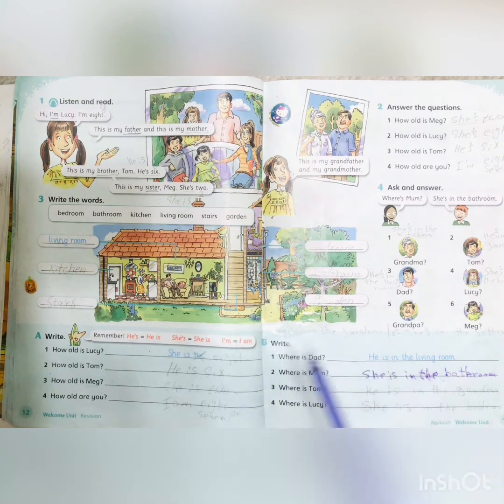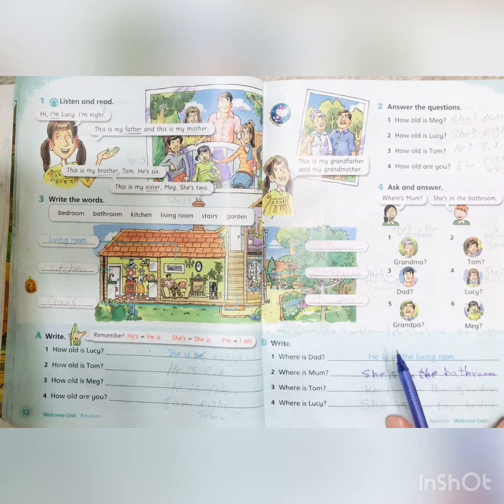Okay, so for this page, those were the important things about the conversation and the grammar. Let's go to the other page.